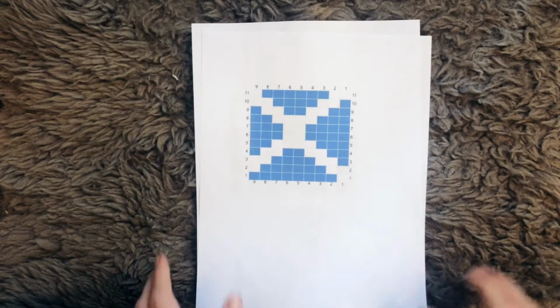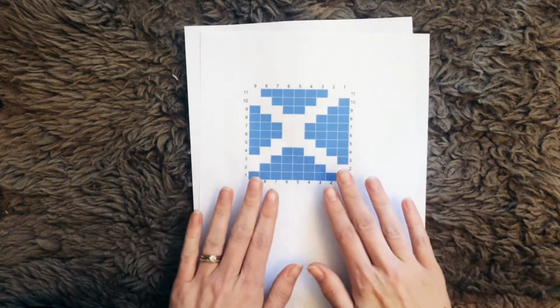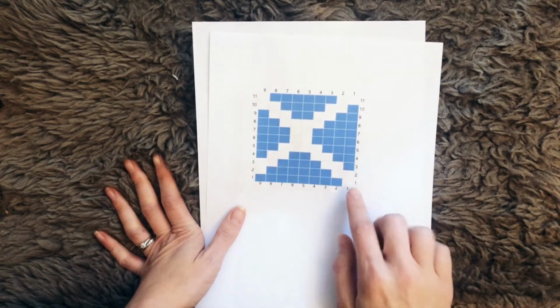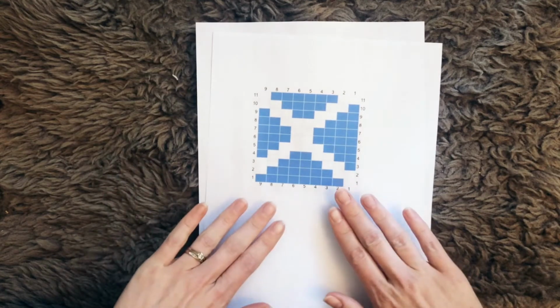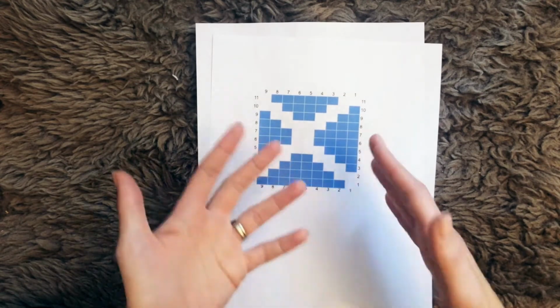Hey y'all, I want to talk to you today about reading knitting charts. I have just a quick one that I made up right here just to show you. Knitting charts are produced in the same way in which knitting is produced.